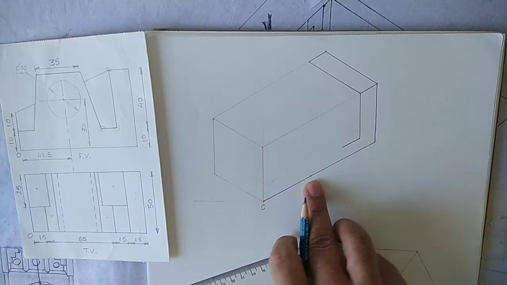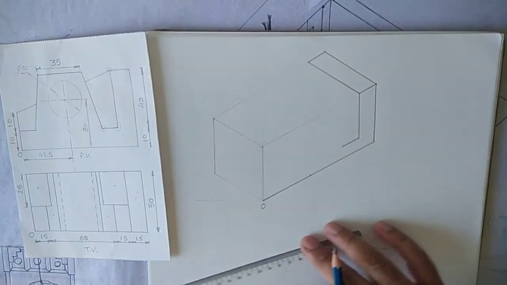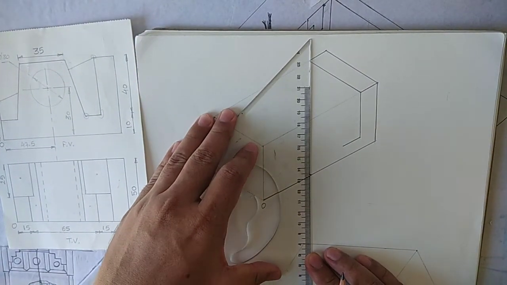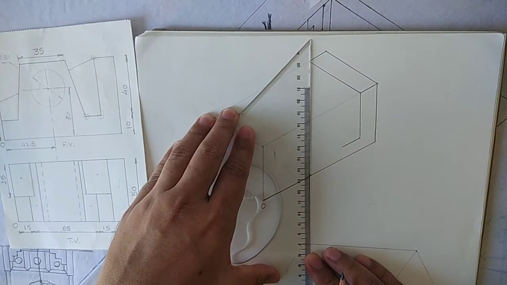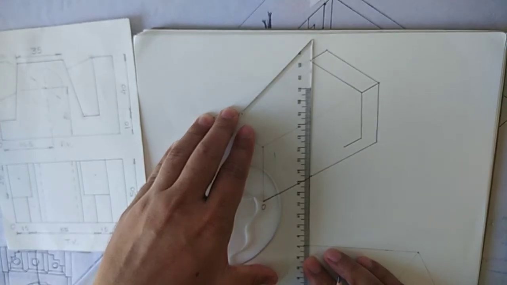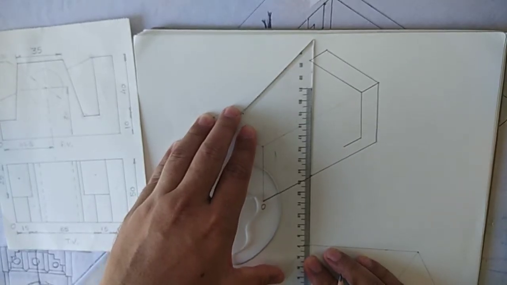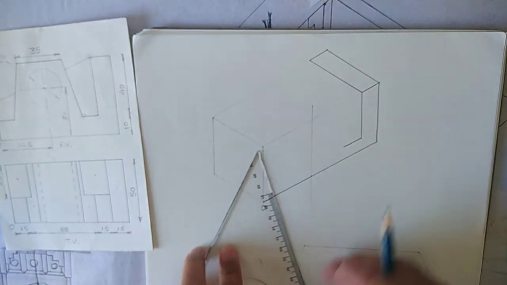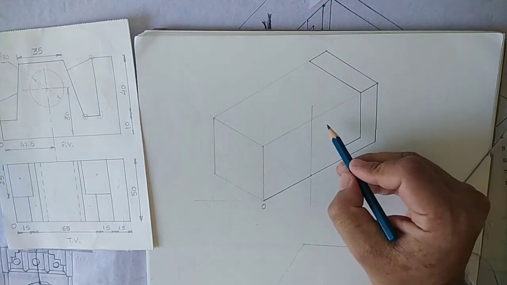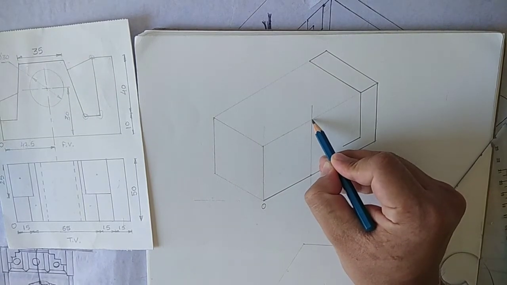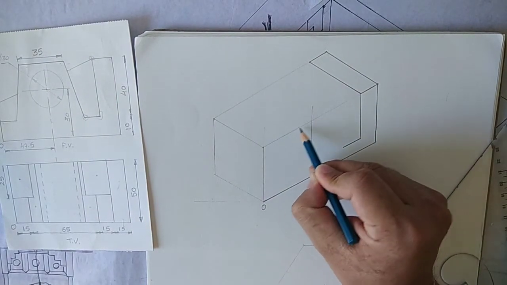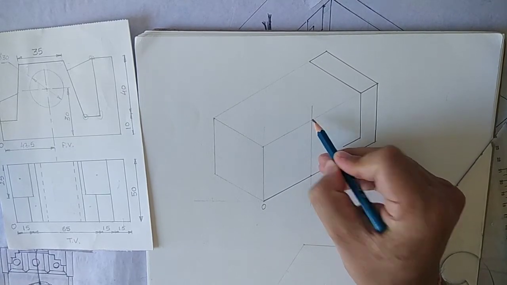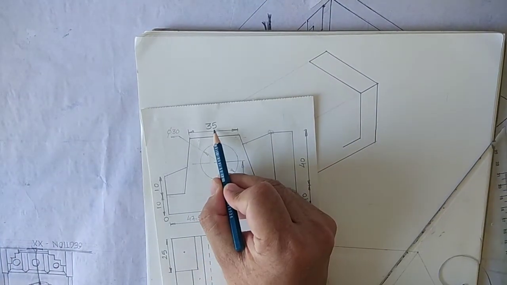Now from this point draw a vertical line, construction line, light in shade. Okay, now class we got this point over the right plane axis. Now from this point we need to mark 35.